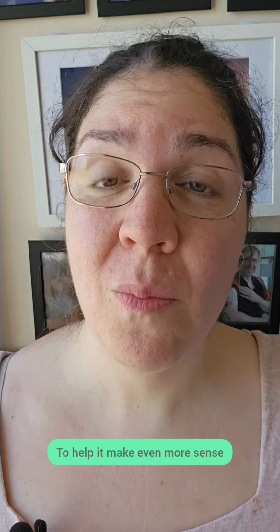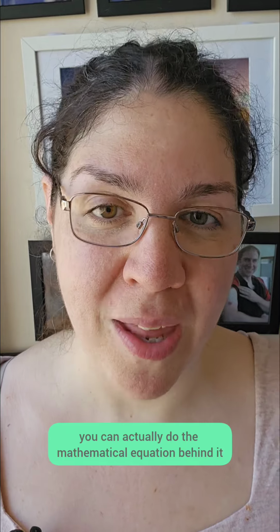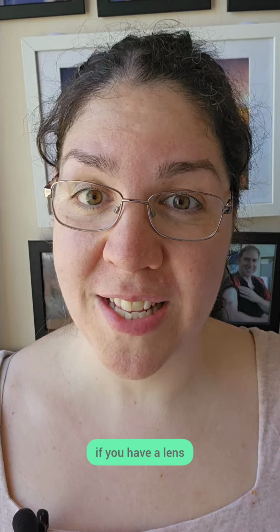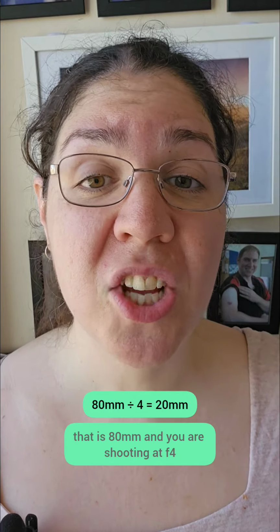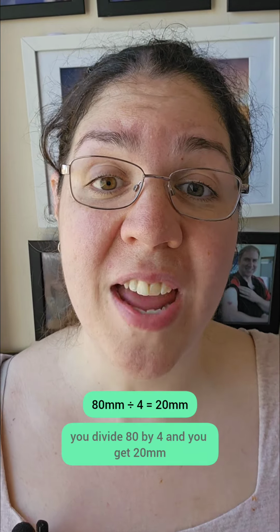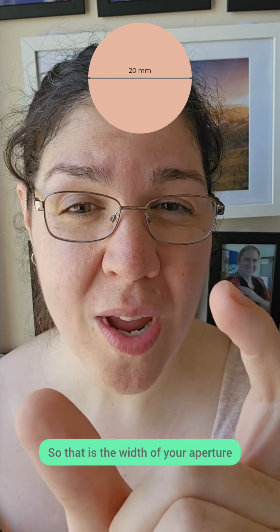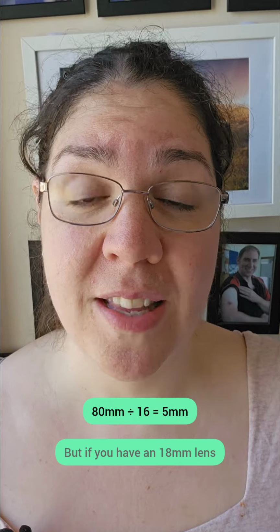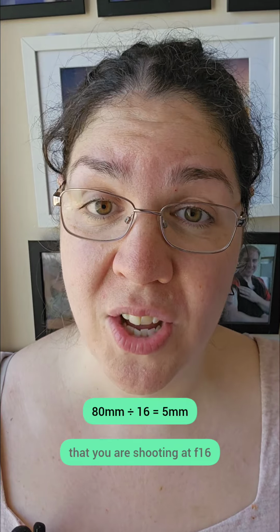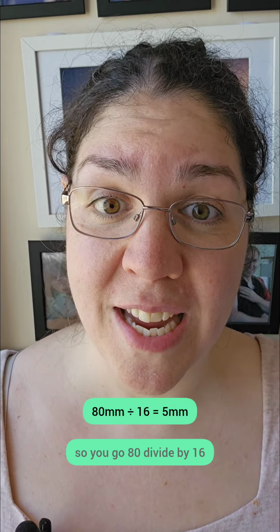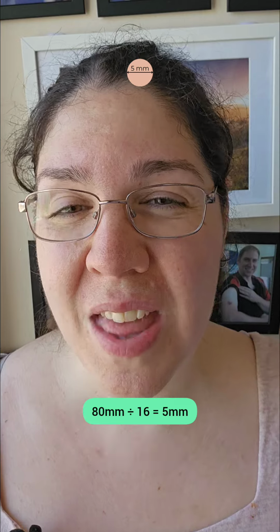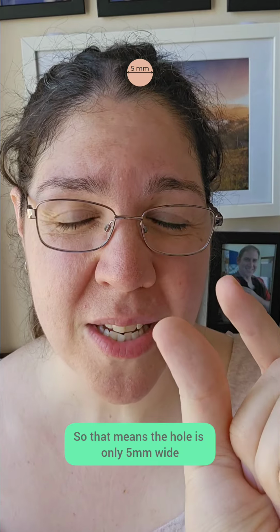To help it make even more sense, you can actually do the mathematical equation behind it. So, for example, if you have a lens that is 80 millimeters and you are shooting it at f4, you divide 80 by 4 and you get 20 millimeters. So that is the width of your aperture. But if you have an 80 millimeter lens that you're shooting at f16, so you go 80 divided by 16, you then get 5. So that means the hole is only 5 millimeters wide.